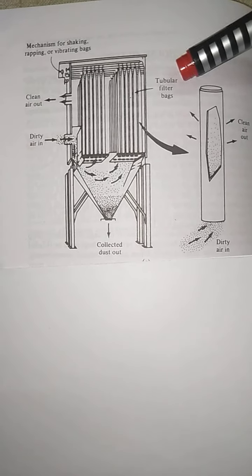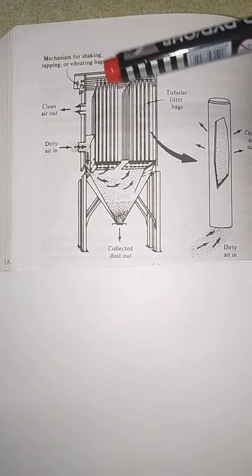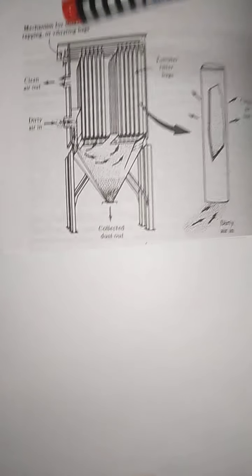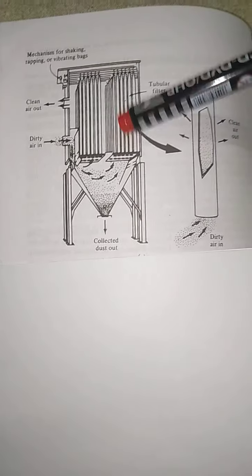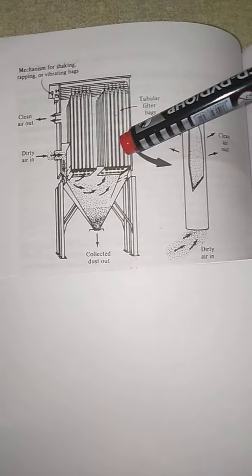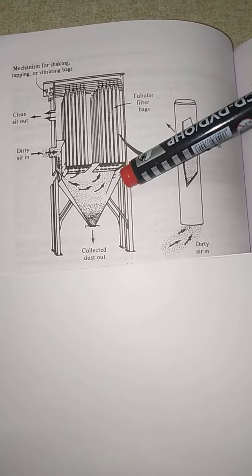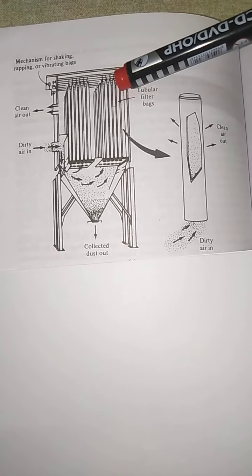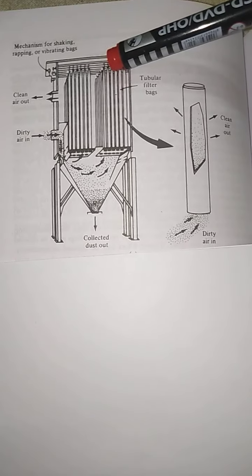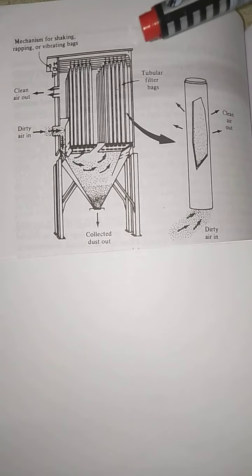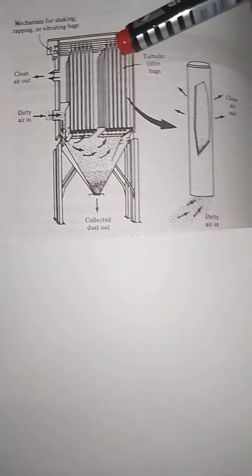They have a diameter of around 12 to 40 centimeters, are vertical in shape, and are 2 to 10 meters long. These are attached to the manifolds.